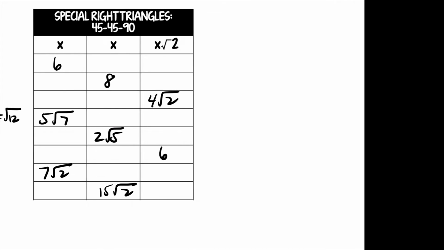Okay, so I'll do a couple of these with you guys. So let me label these. Number 1, number 2, number 3, number 4, number 5, number 6, number 7, number 8. Okay. So the first column represents the first leg, because that is opposite of 45.